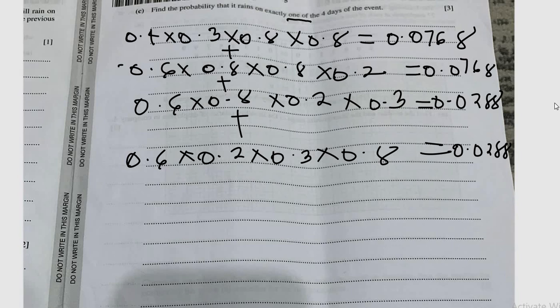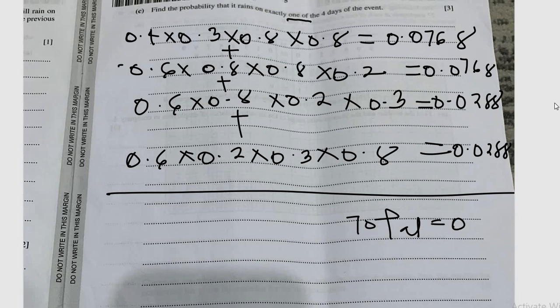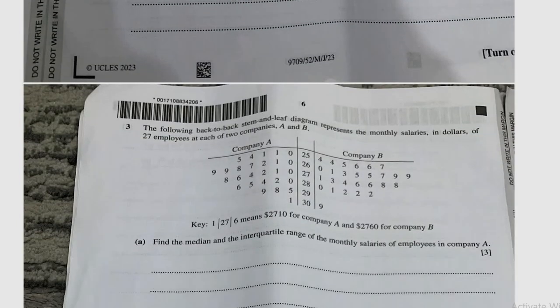plus 0.0768 plus 0.0768. So everything gives us the total 0.2112. That's it. Next question.